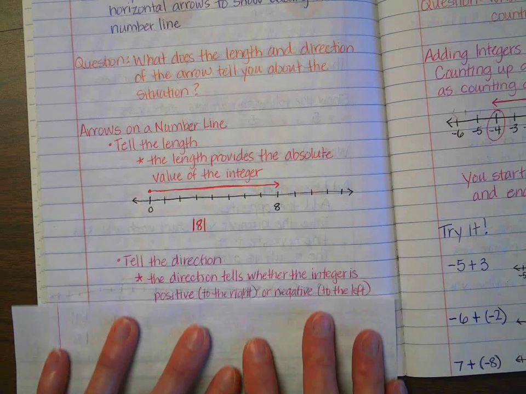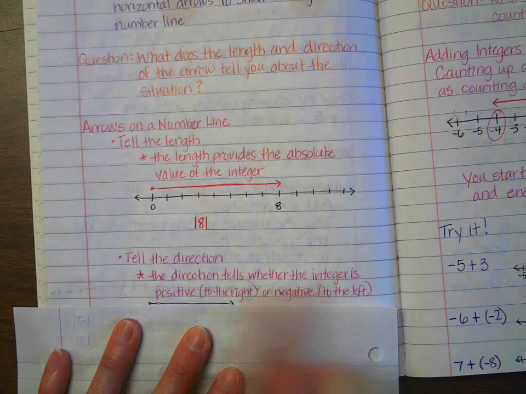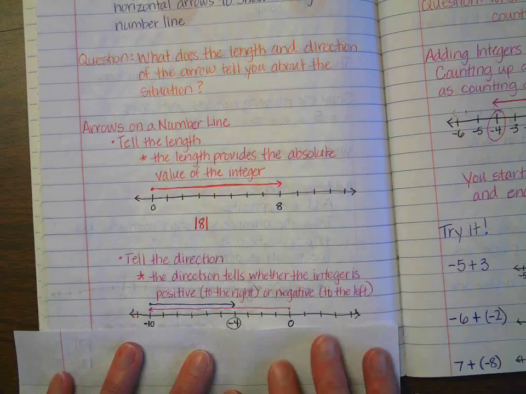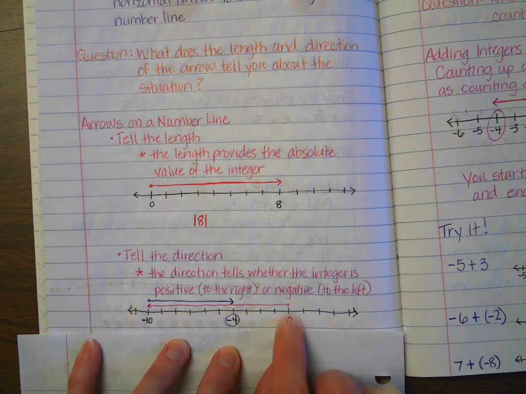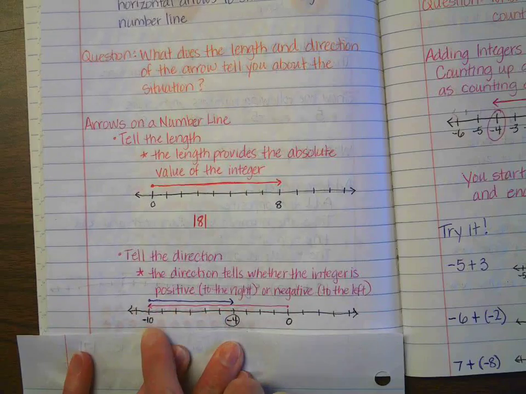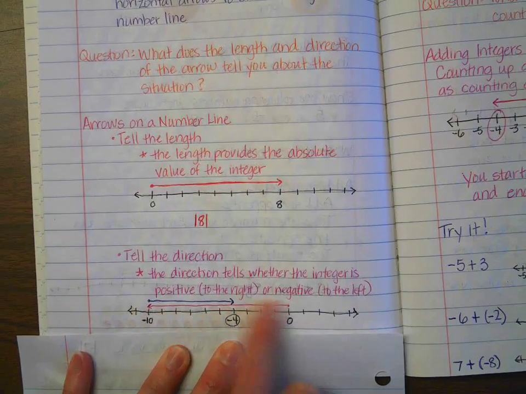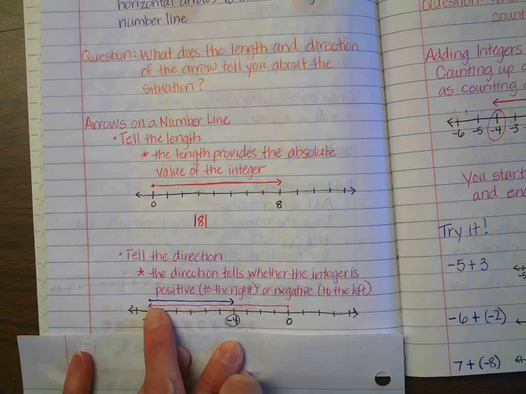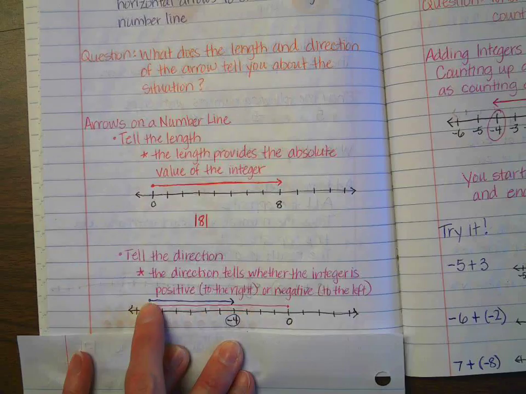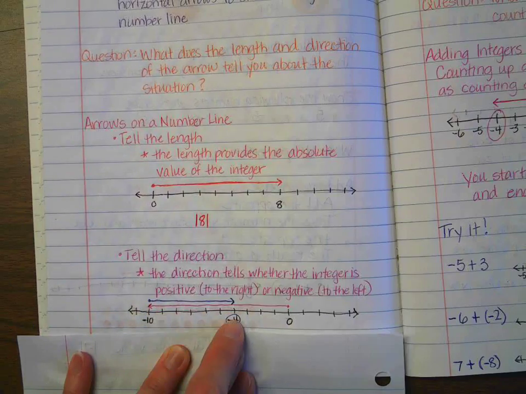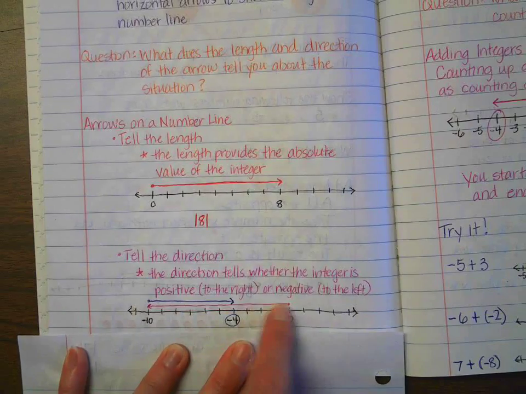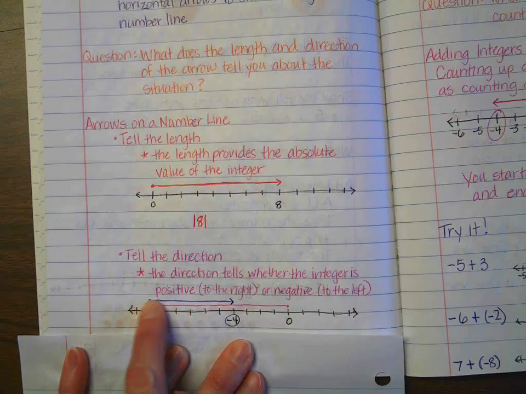The other thing that the arrow on a number line tells you is the direction. The direction tells you whether an integer is positive if it's going to the right, or negative if it's going to the left. So if we look at this number line, here's 0 right here. First we went all the way down to negative 10, so we would know that this is negative 10 hops from 0. And then we have another arrow that starts at negative 10 and goes up to negative 4.